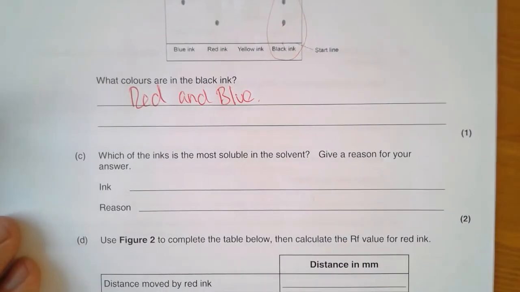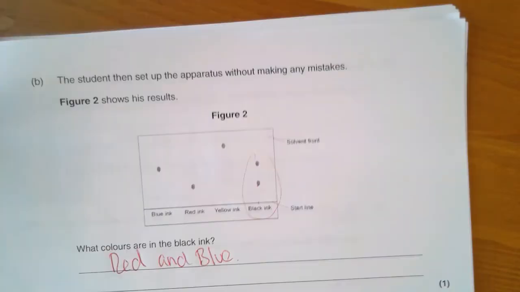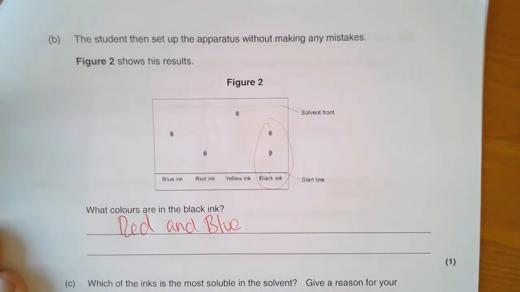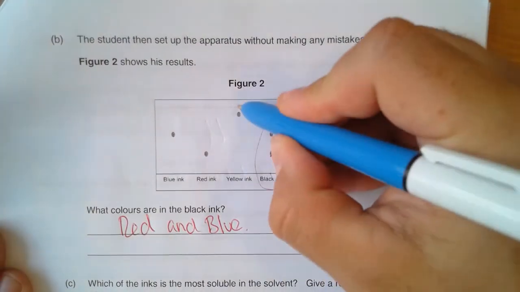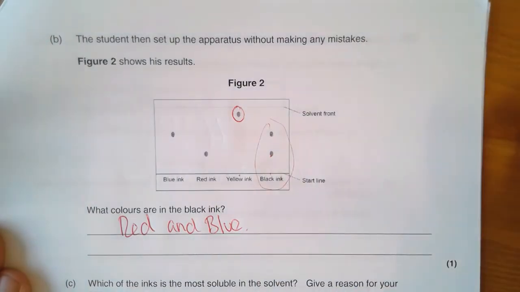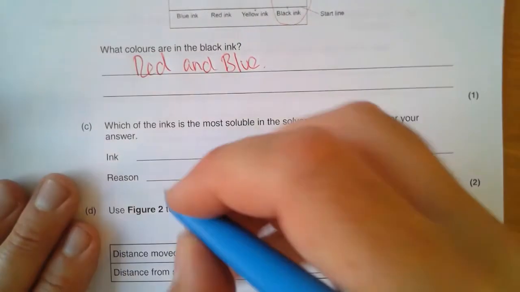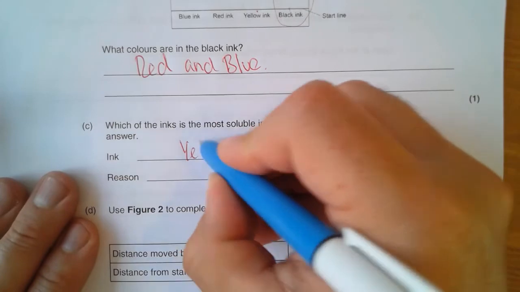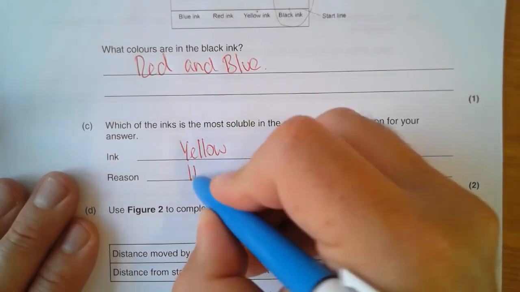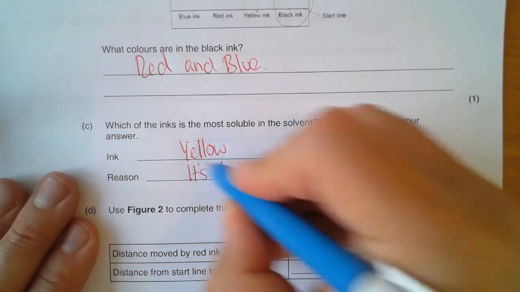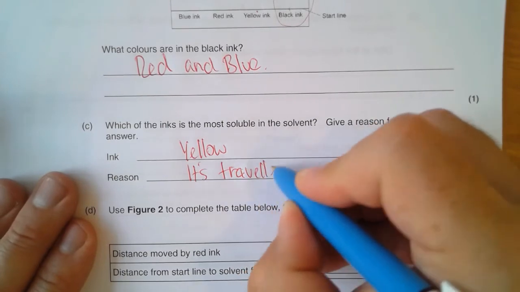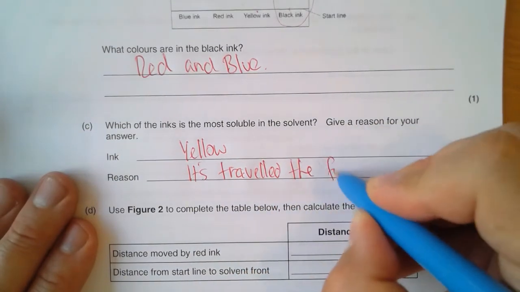Which of the inks is most soluble in the solvent, and give a reason for your answer. So what we're looking for is the one that's travelled the furthest. So this one here, the yellow ink, has travelled the furthest. So the one that's most soluble is yellow, because it's travelled the furthest.